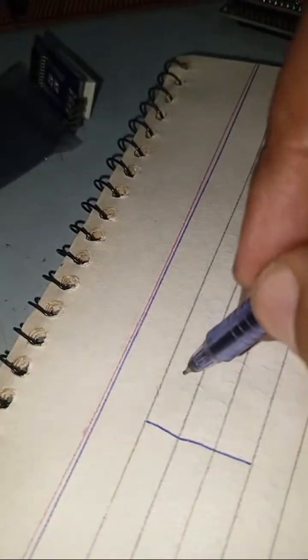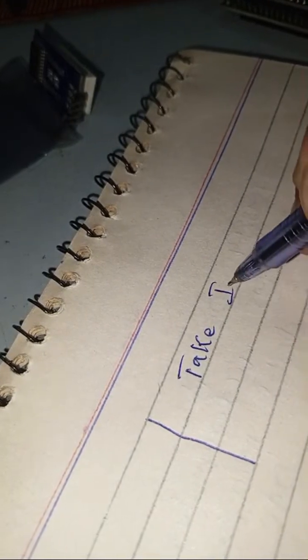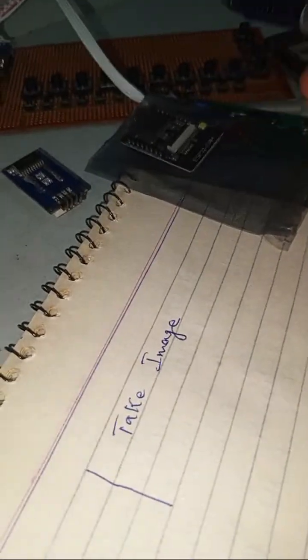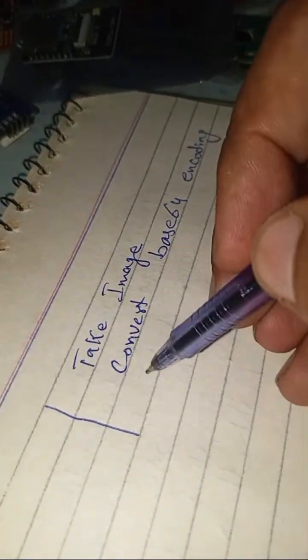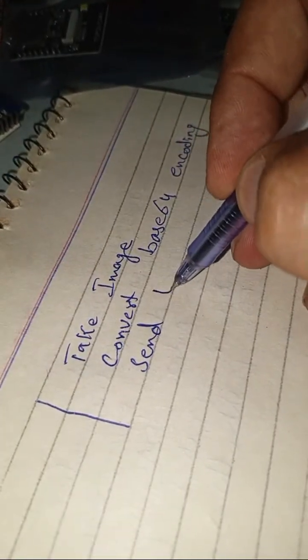First of all, I take an image on the ESP32 cam. So I snap a picture, assuming that picture is of a QR code. I convert it to base64 encoding, and I send that base64 encoding to the API, making a POST request.